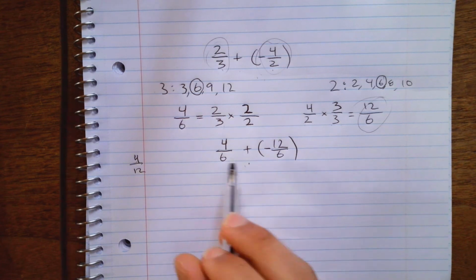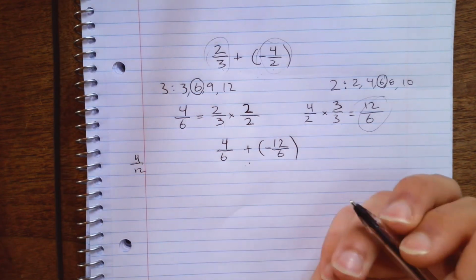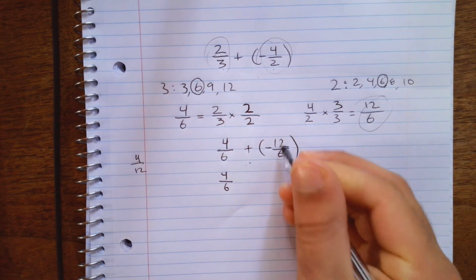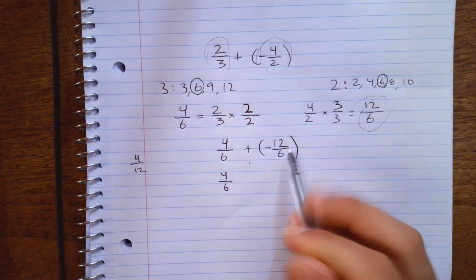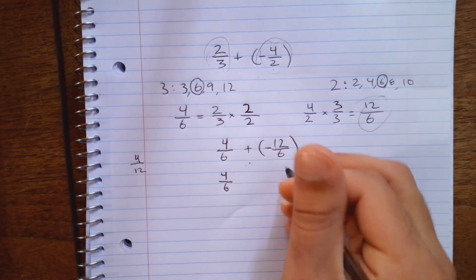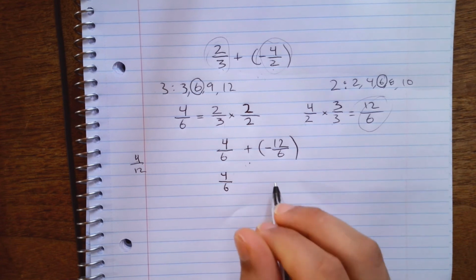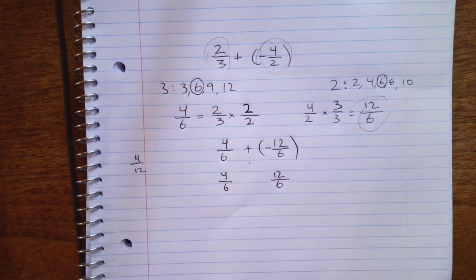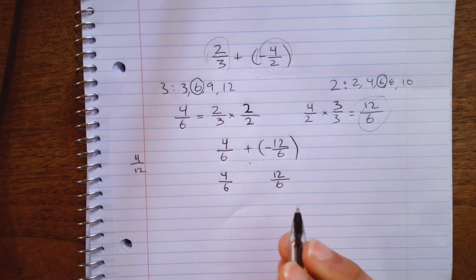So what's the absolute value of 4/6? And what's the absolute value of negative 12 over 6? Now what's my second step in adding two numbers with different signs? Can you say that one more time?